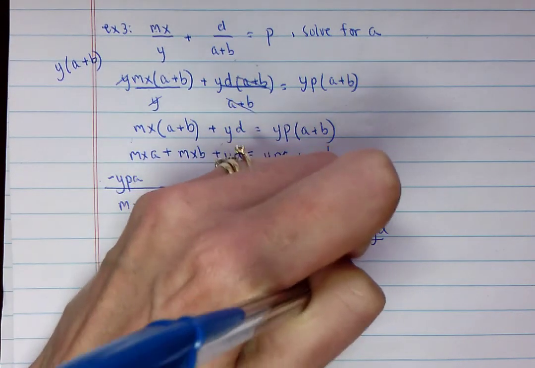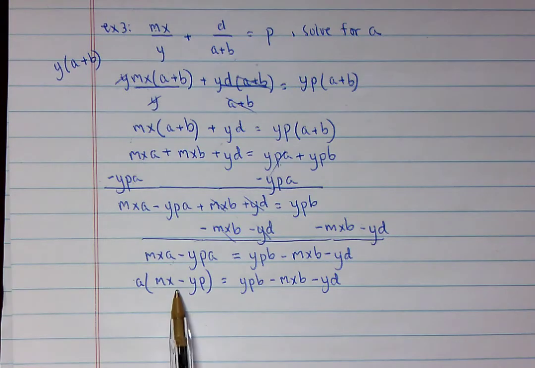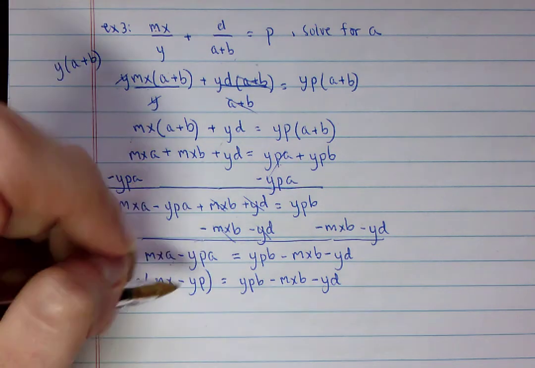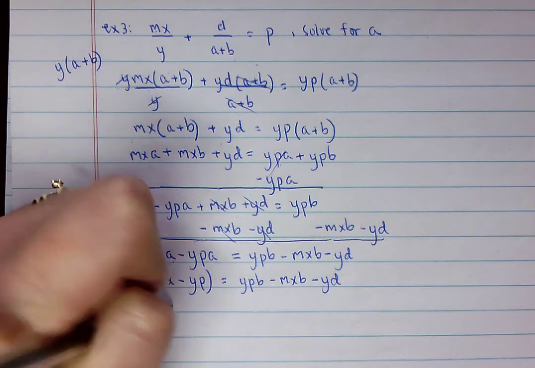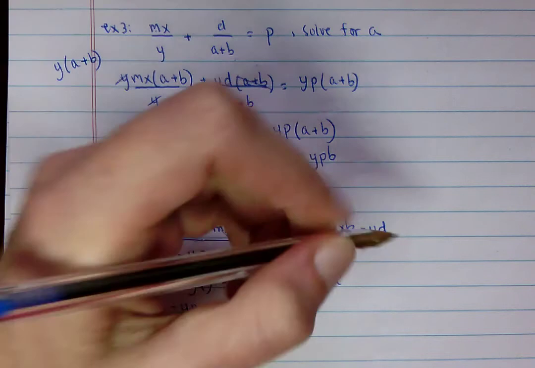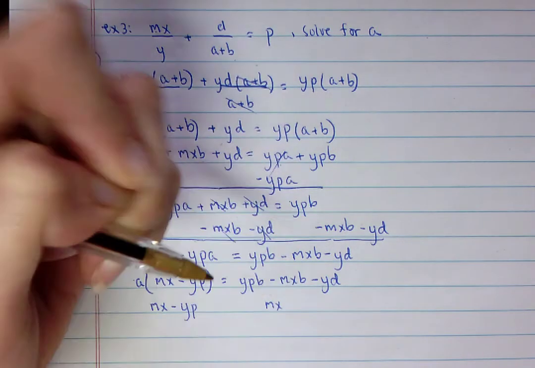So I'll write that down. And then the very last step is that to get a by itself, we can divide by this. So we'll divide by m x minus y p. This time I won't put parentheses around it.